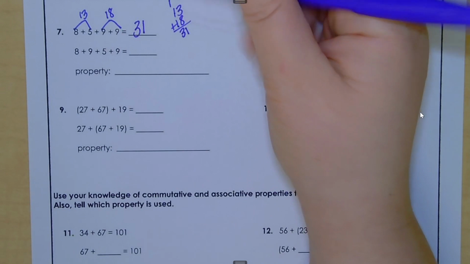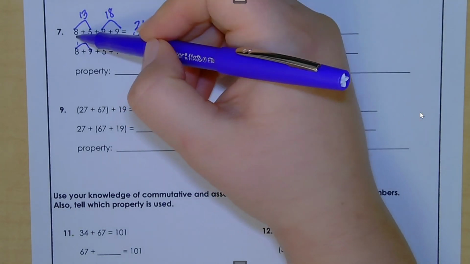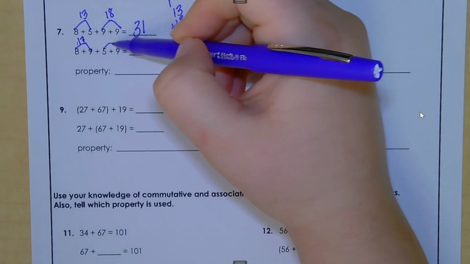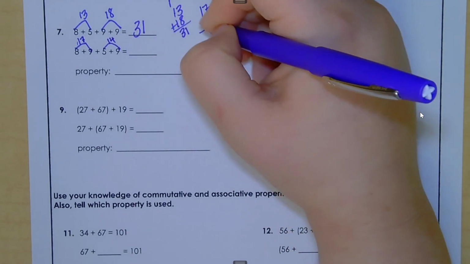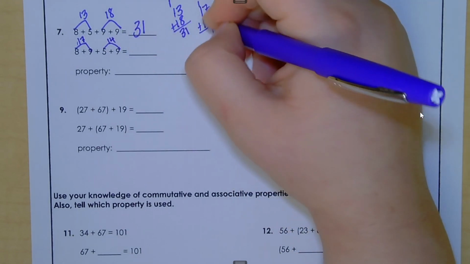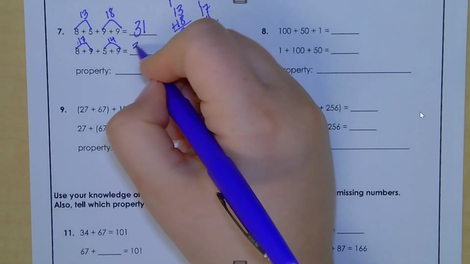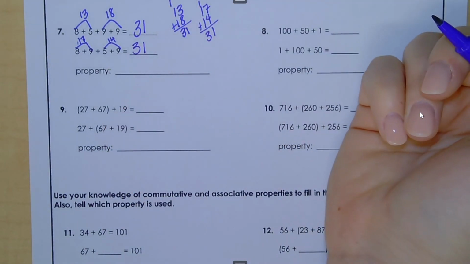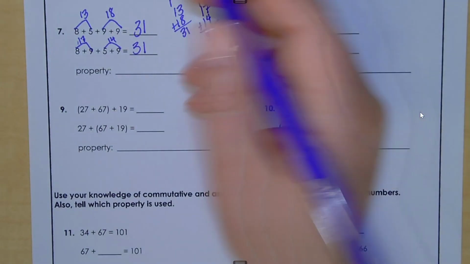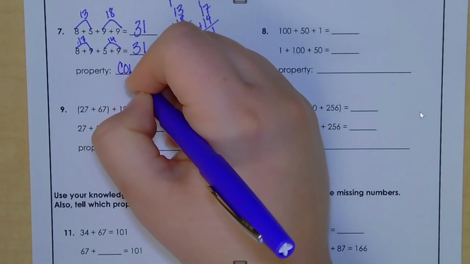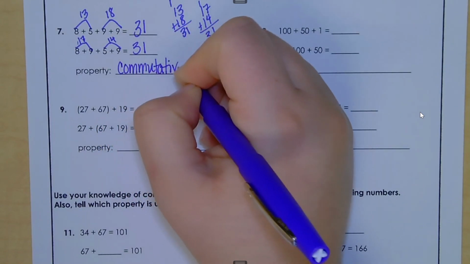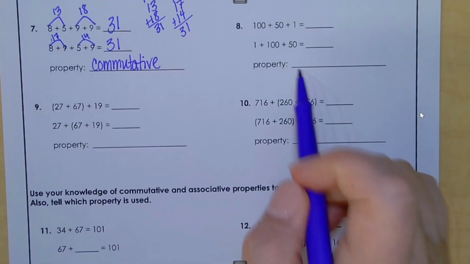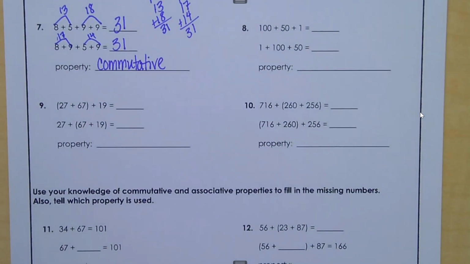I bet you did. Now here I've got 8 plus 9 is 17. 5 plus 9 is 14. Let's add 17 and 14 together. 1, 2, 3, 31. Okay. Now which property did you say this is? Hopefully you said it is the commutative property. Okay, good. Now go try number 8.